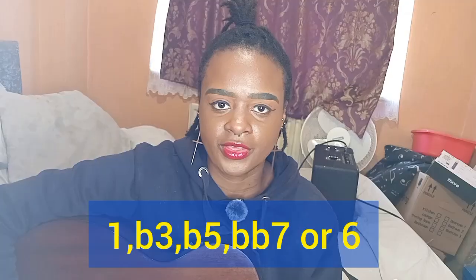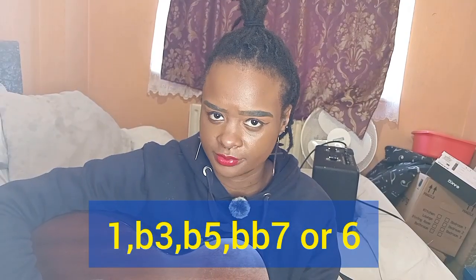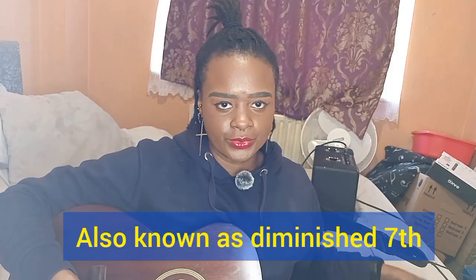Now, if you guys don't know, the diminished chord is a unique chord that repeats every 3 frets. The chord formula for the diminished chord is 1, flat 3, flat 5, double flat 7, or 6. The diminished chord has 4 notes, and the name of the chord is derived by any note within the chord. For example, the C diminished chord uses the notes C, E flat, F sharp, A. See?